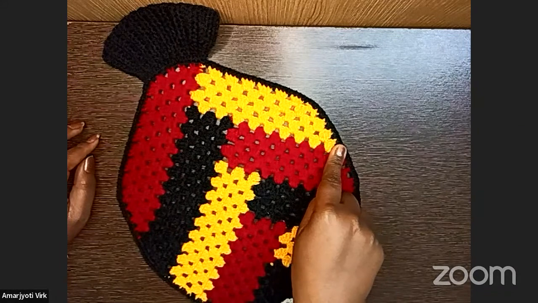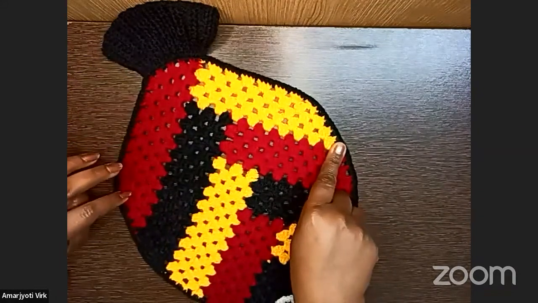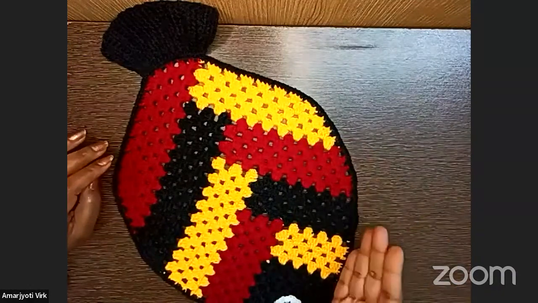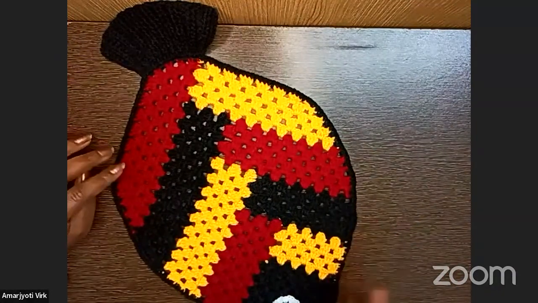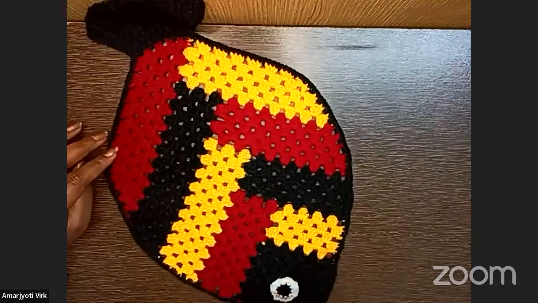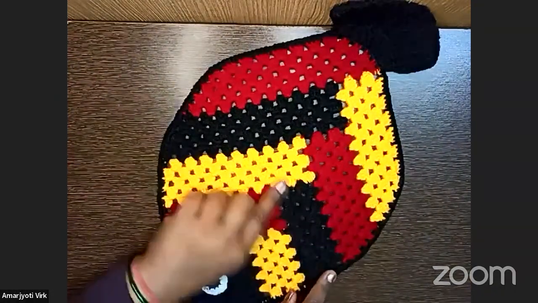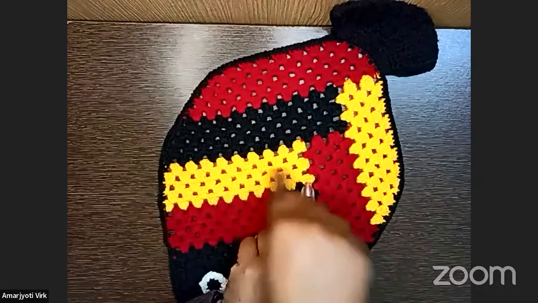Is it clear? Yeah. Okay, clear. Don't get confused at any time, because every time we have to start from the right side. Whether it is this portion, whether it is this portion, this is also on the right side. This portion, when you finish, this right side, you will start.